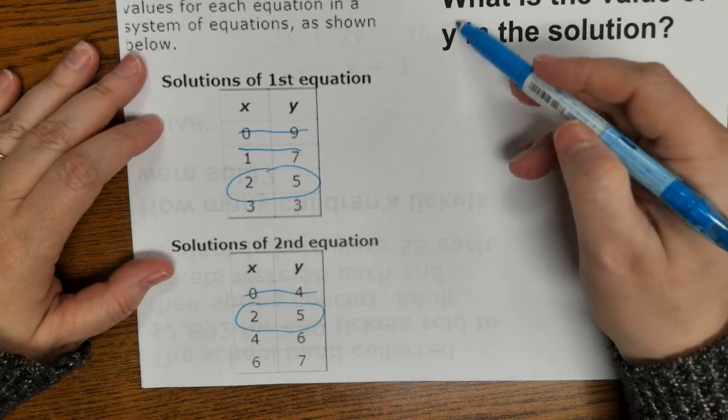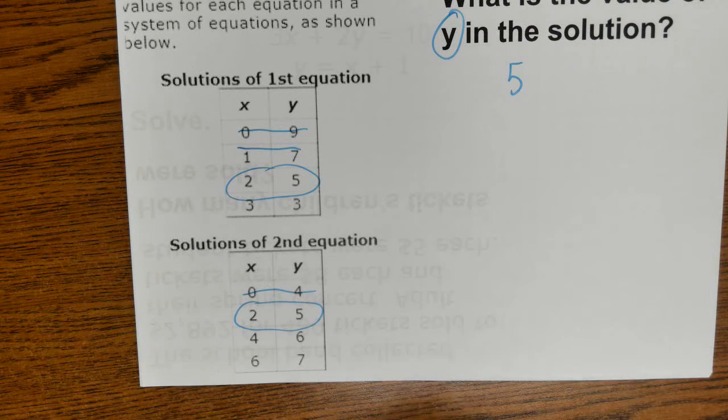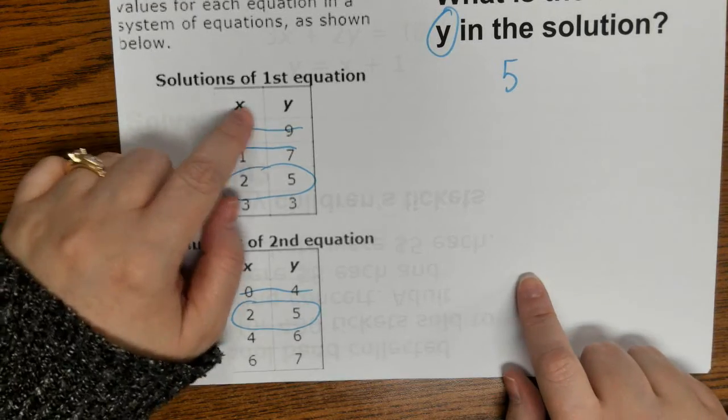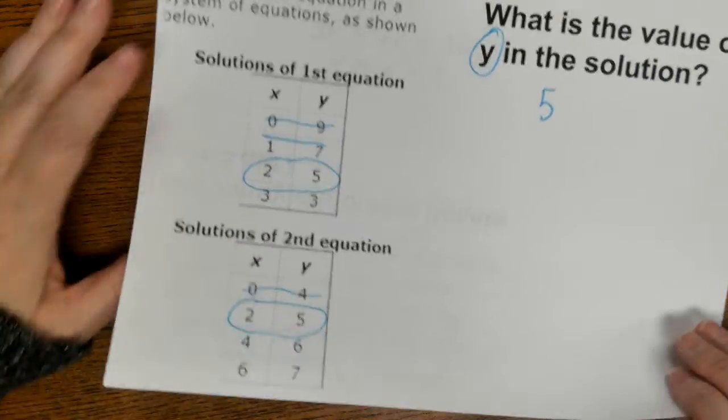Had it asked for the x value, what would we have said the answer was? 2. So just remember the x is first and then y. The table said x and y, but they don't always say x and y. Okay? So that was the first one. Turn to your next slide.